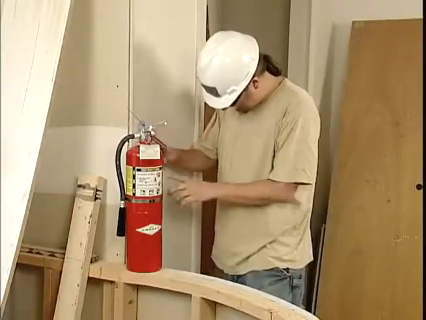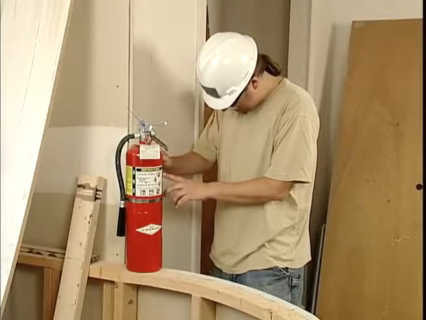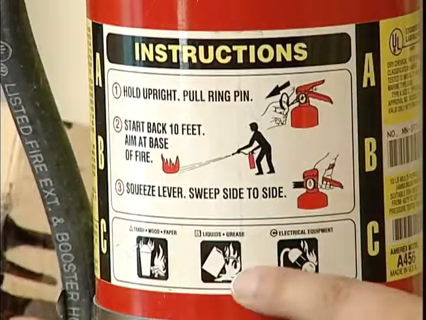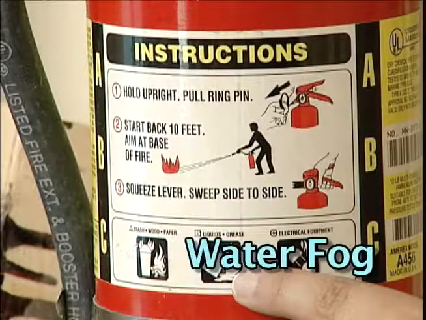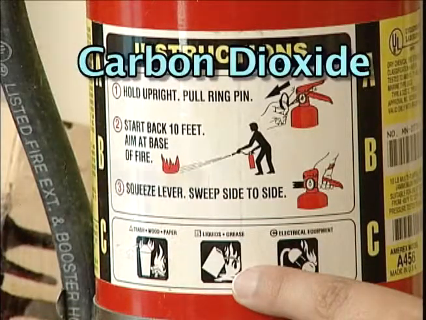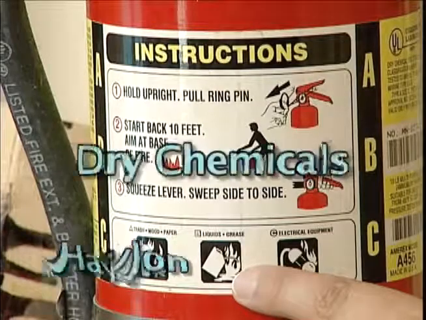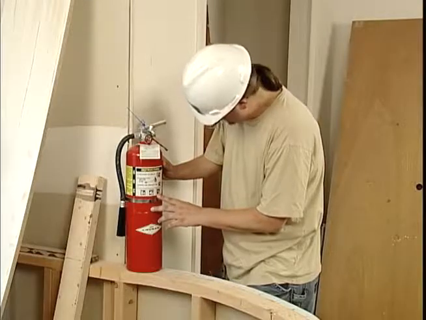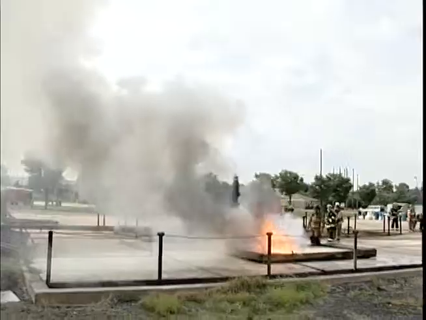Appropriate extinguishing media to use when fighting a fire involving the chemical is also identified in this section. These may include water, water fog, foam, carbon dioxide, halon, and other dry chemicals. Using the wrong type could make a bad situation even worse.